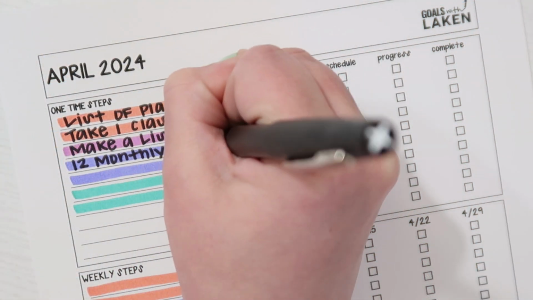All right, the next one-time step is the monthly tasks. Again, I'm solidifying them in Q2, and I've put the goal down to do 12. I did 10 in March, and I probably will end up doing more, because I'm at 9 right now, and there's a couple more that I for sure will get to. So I made my goal for April to do 12, so I'm upping it a little bit.